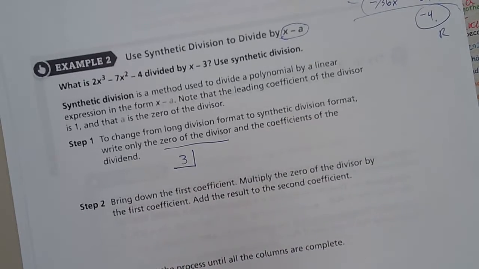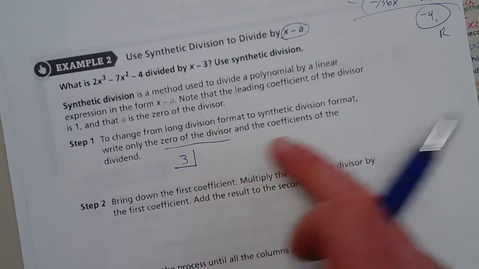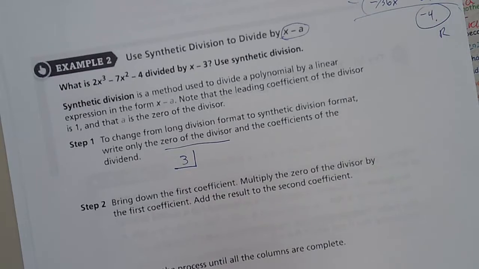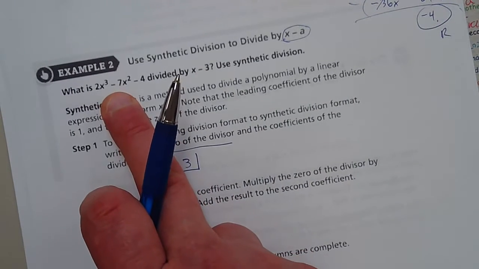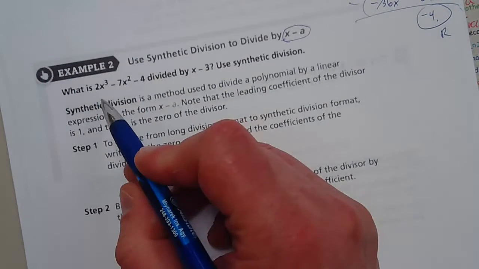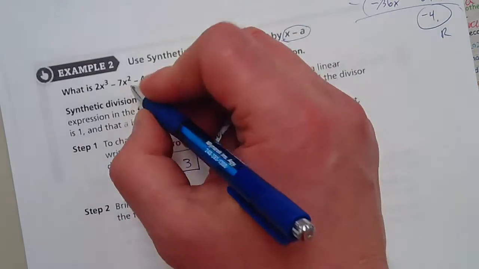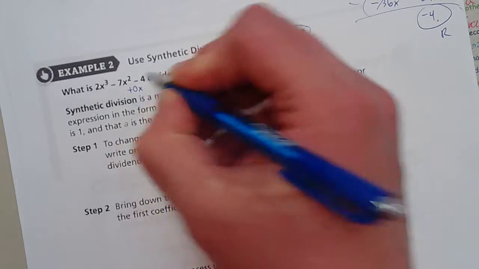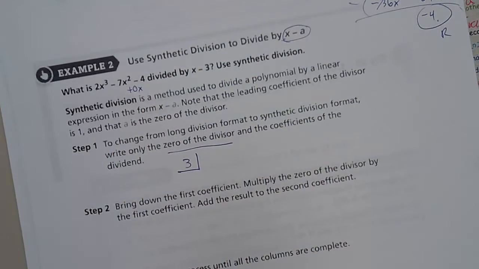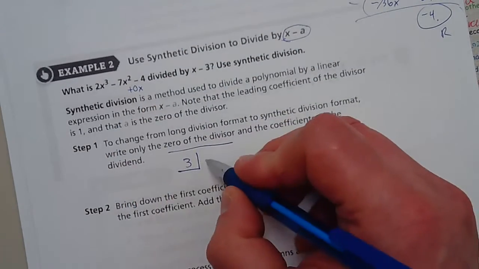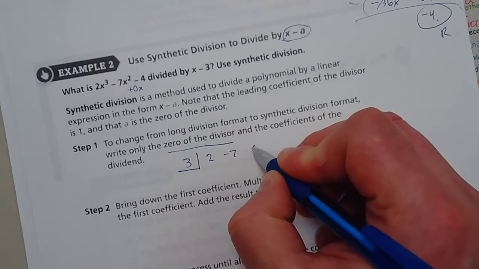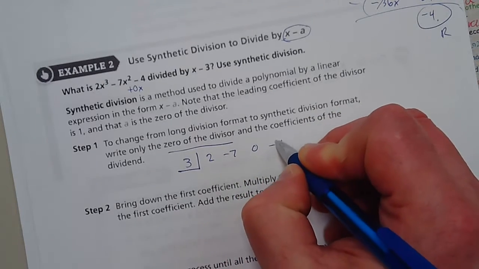And then we put it in a little half box. Right next to it, we're going to write the coefficients from the original problem, the dividend. So in this case, it's going to be 2, -7. Notice how there's no x term. If there's a missing one, we have to fill it with a 0. So looking at it in standard form, it's going to be 2, -7, 0, -4.